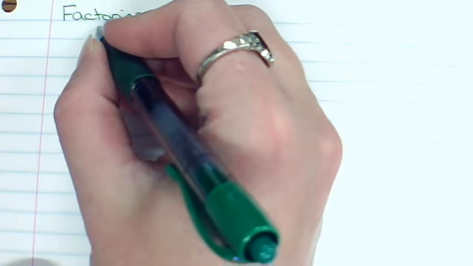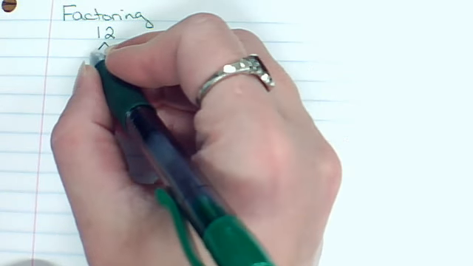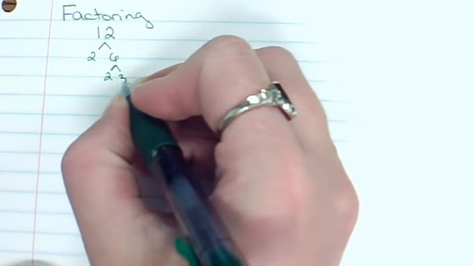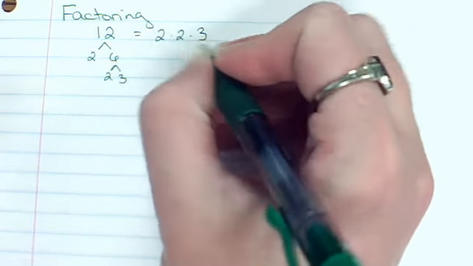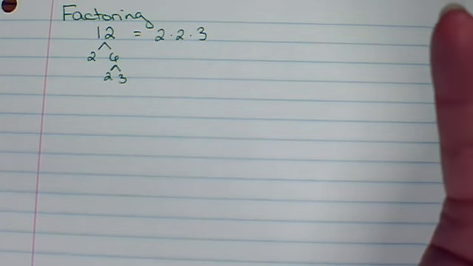Okay, let's talk about factoring. What is factoring? Let's go way back to basic factoring. When you factor a number, like 12, you're figuring out what multiplies together to give you 12 back, and you want to get it in its simplest form. So 12 is made up of 2 times 2 times 3. If I multiply that back, I get my number back. That is what factoring is.